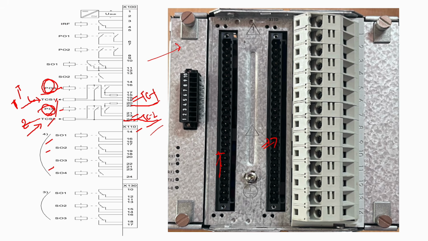In the next video, we will discuss each and every part of this relay by using software. We will connect this relay to the software, and we will try to discuss one by one each and every element, and how to make logics, how to make settings, each and everything we will discuss.